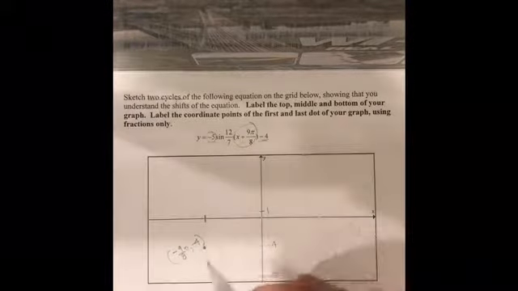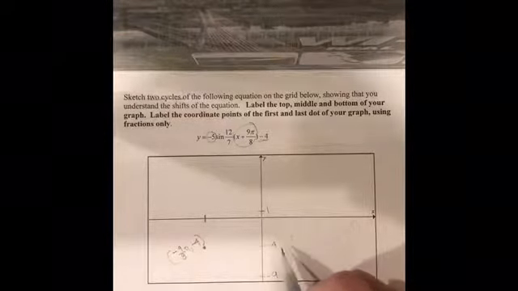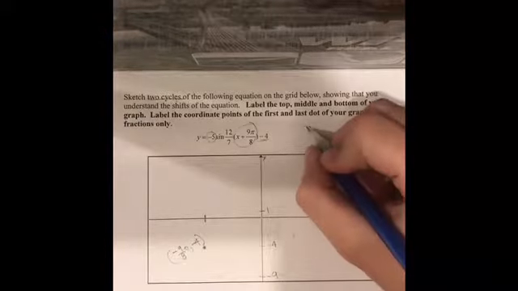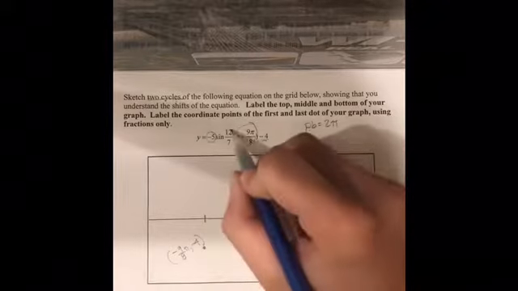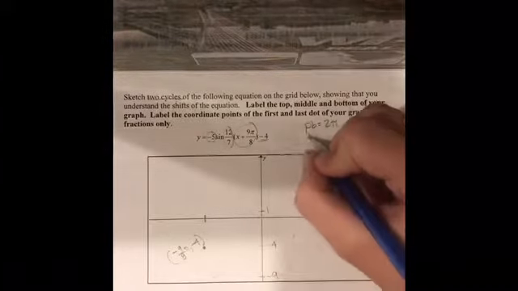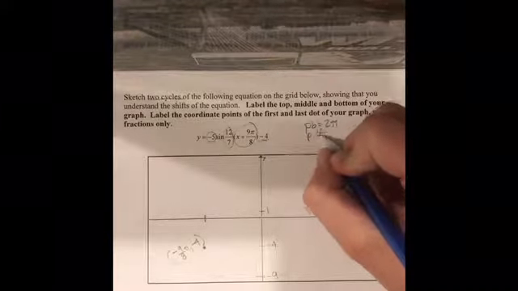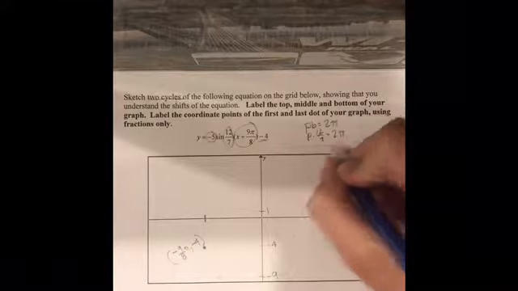Now, we have to figure out where the first cycle of the graph ends. So we're going to take our equation, remember PB equals 2 pi. We're going to plug this number in for B again. P times 12/7 equals 2 pi.